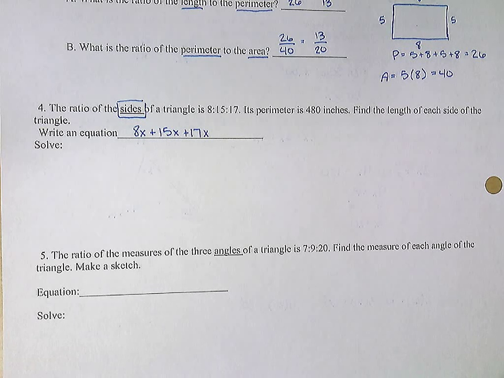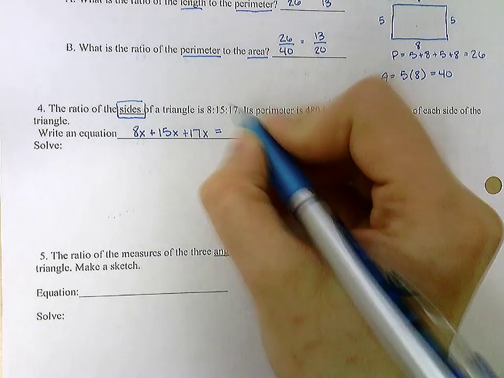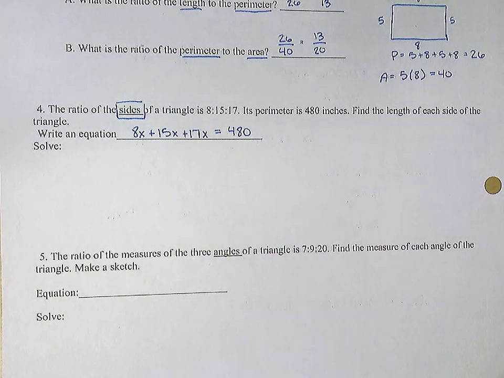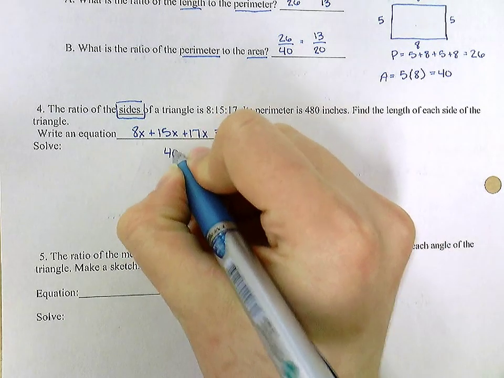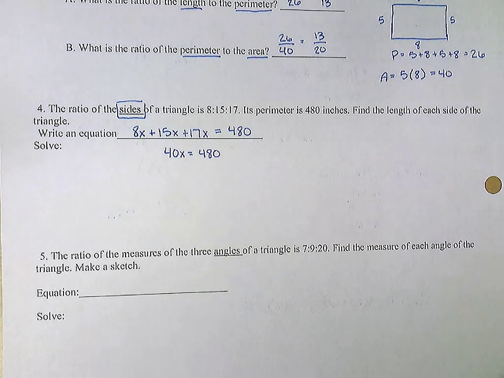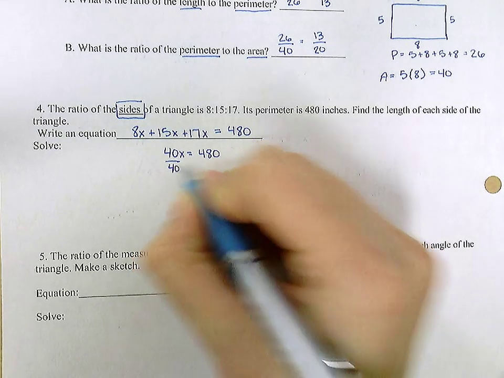Now, what is that going to equal if I add up all of the sides? It will equal 480, because when you add up all the sides, that is the perimeter of that figure. So from here, I'm just going to combine like terms to get 40x is equal to 480. Divide by 40.